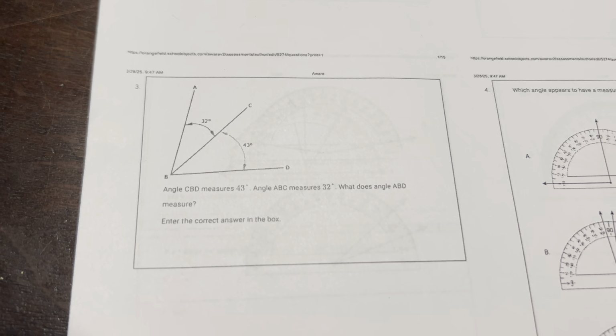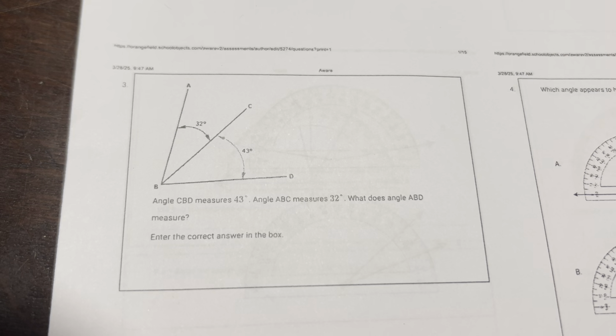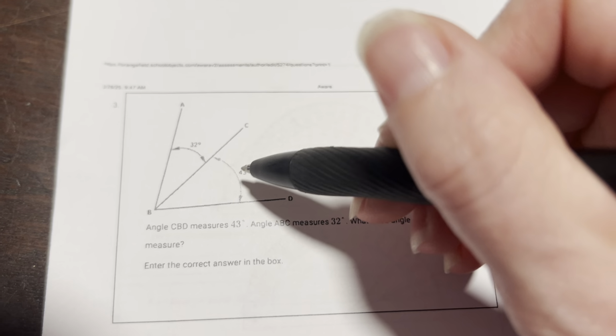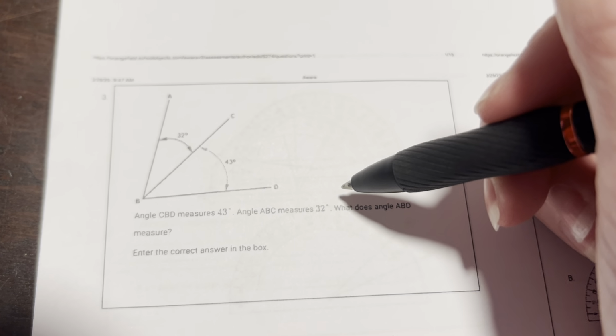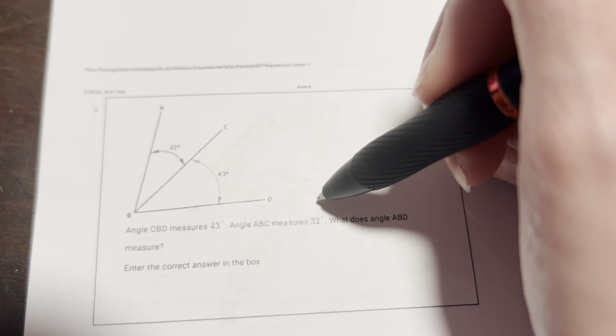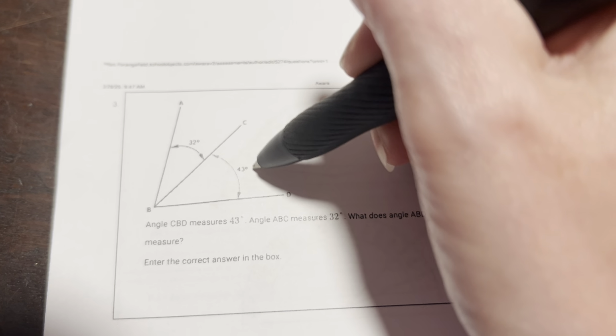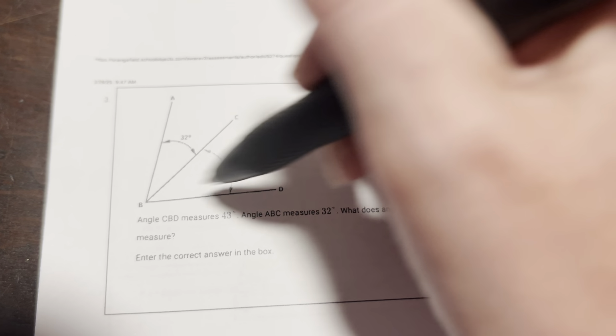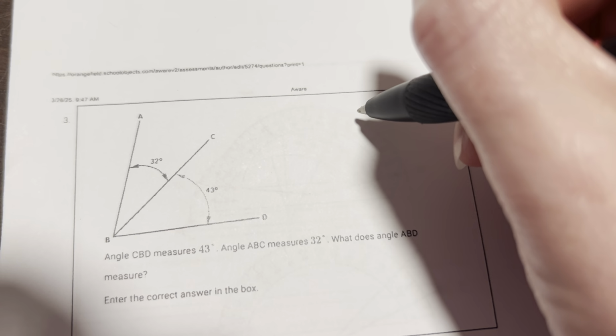Number 3, it says angle CBD measures 43 degrees. So right here, this angle. Angle ABC measures 32 degrees, which is right here. What does angle ABD measure? So we know the two small angles. So in order to find the big angle, we're going to add these two together.